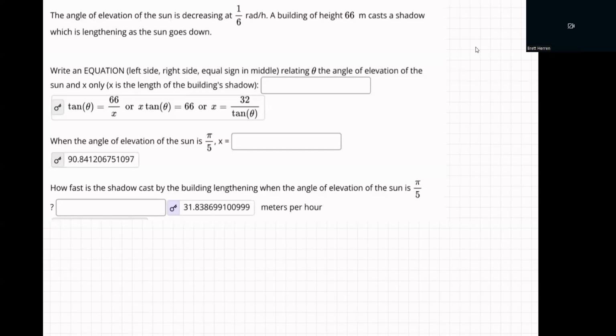Okay, so on this example, we're saying the angle of elevation of the sun is decreasing at 1/6 radians per hour. A building of height 66 meters casts a shadow which is lengthening as the sun goes down. Okay, so what is it we're even talking about? Let me draw a little picture of what we have going on.